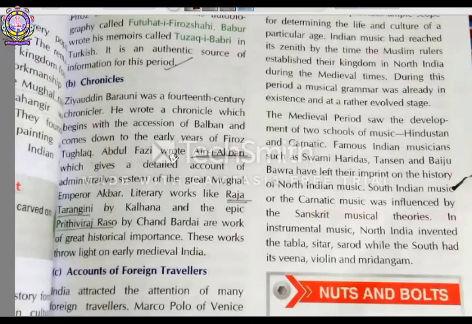Abdul Faizi wrote Ain-Akbari. About whom did he write in Ain-Akbari? He wrote about the great Mughal Emperor Akbar and his administrative system, how he controlled.